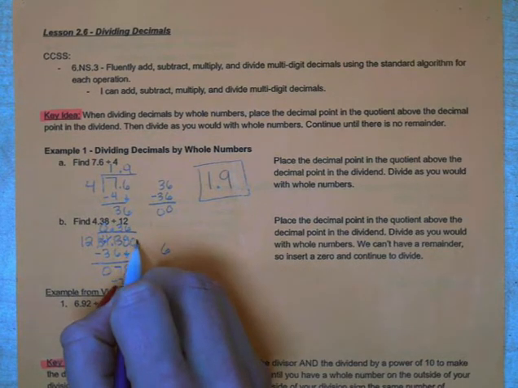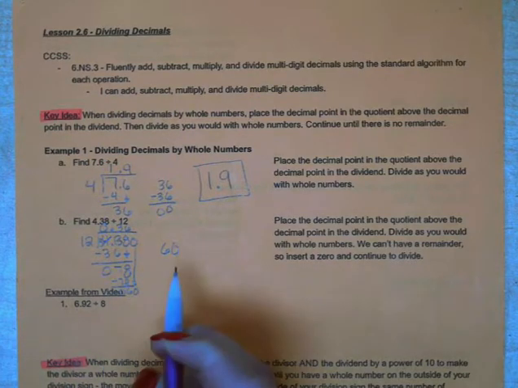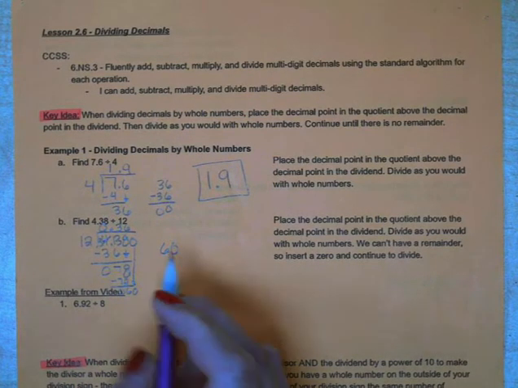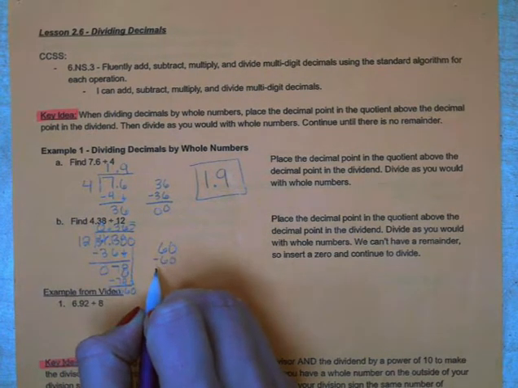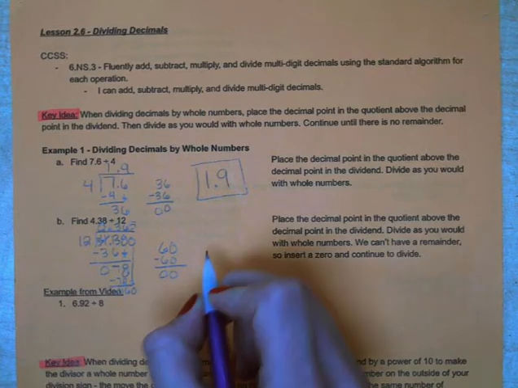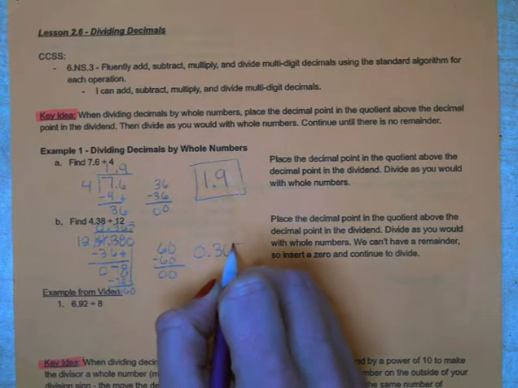Then we'll have to add a 0, and we would carry down that 0. And then I'm going to write that over here just so we can see. 12 goes into 60 5 times. 12 times 5 is 60, so subtract that. We have no remainder, so we can stop, and our final answer is 365 thousandths.